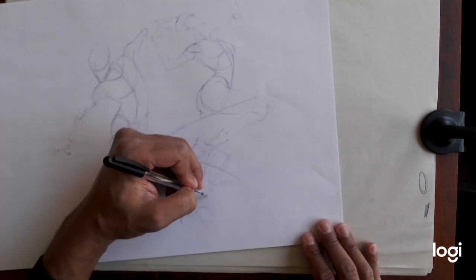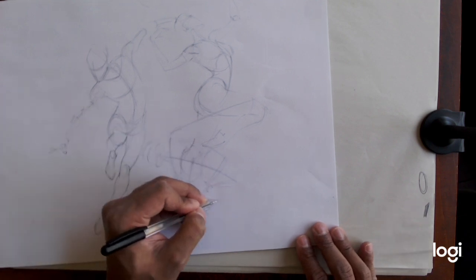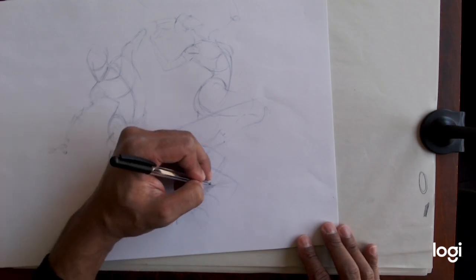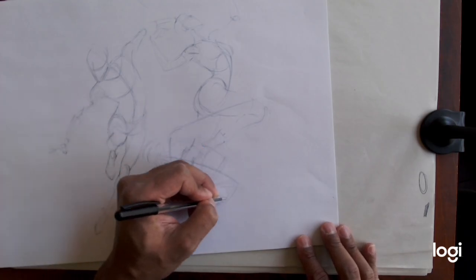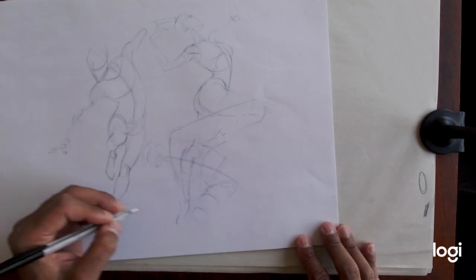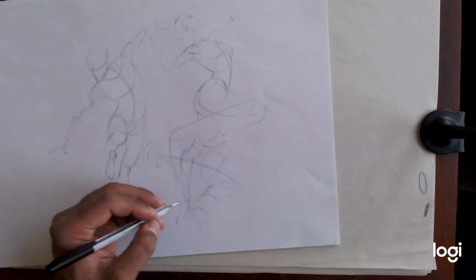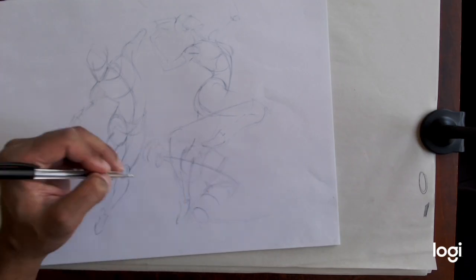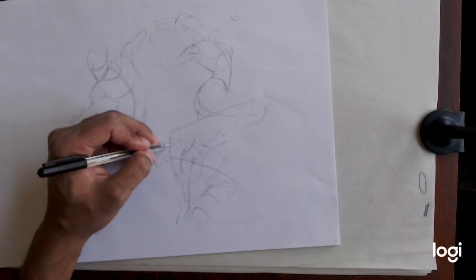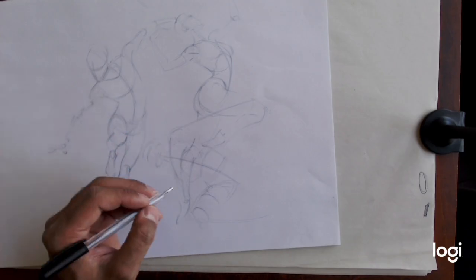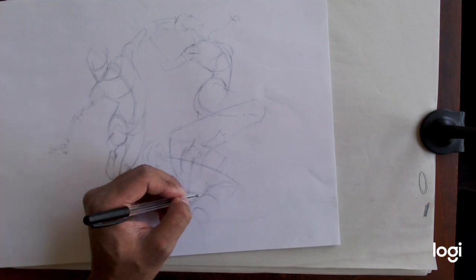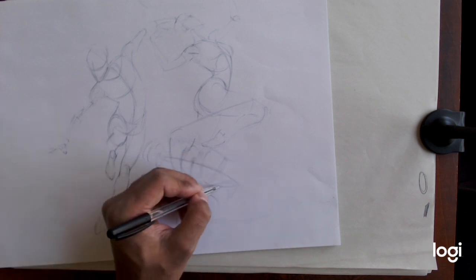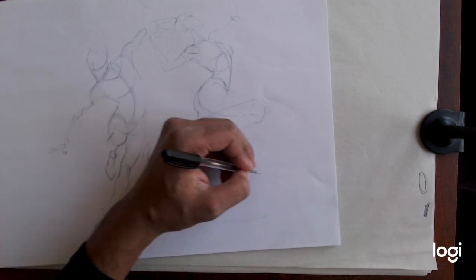I think I nailed it. So I'm thinking in a little more than simple volumes, cylindrical volumes, ball volumes, things like that, to be able to capture the whole pose quickly.